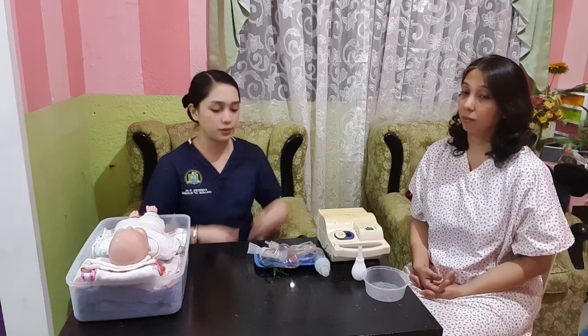Next is to assemble nebulizer equipment per manufacturer's direction. So assembly may vary slightly with different manufacturers. Proper assembly ensures safe delivery of medications.